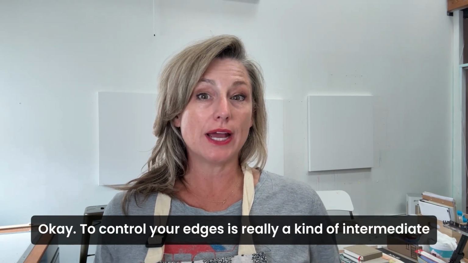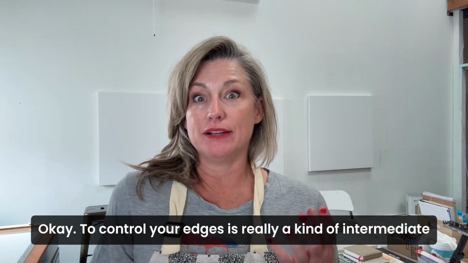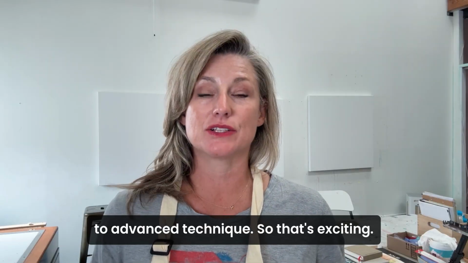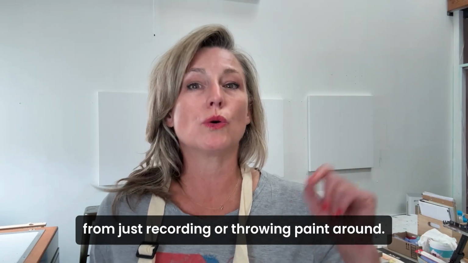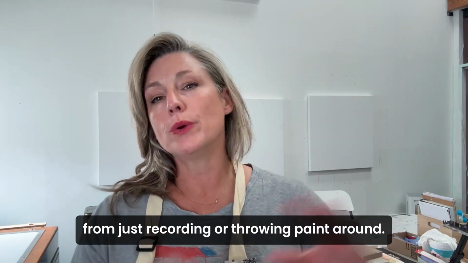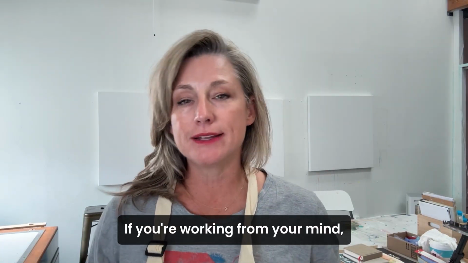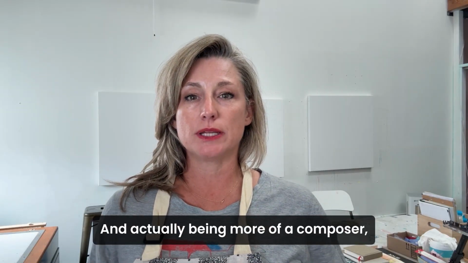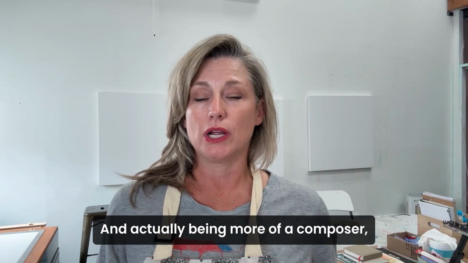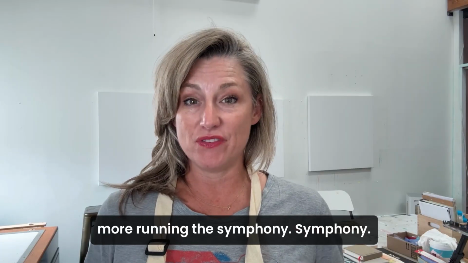To control your edges is really an intermediate to advanced technique. So that's exciting. It really elevates your painting. And it keeps you from just recording or throwing paint around. If you're working from your mind, you're just throwing paint around. It keeps you from doing that and actually being more of a composer, more running the symphony, right?